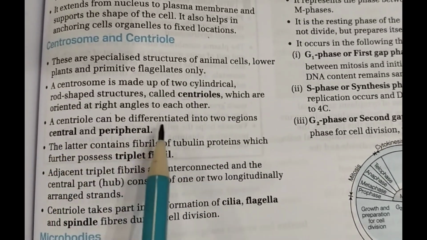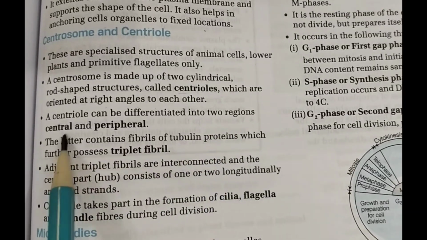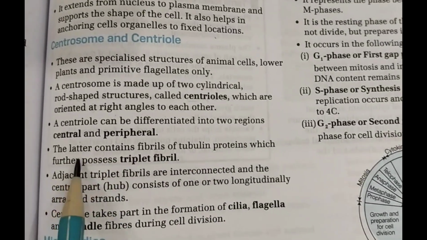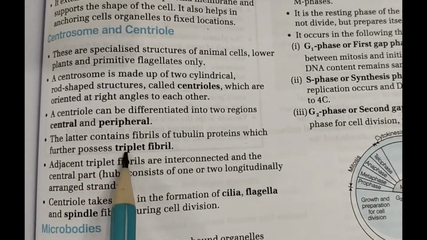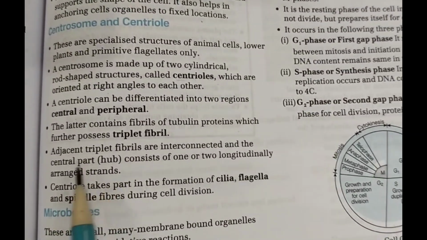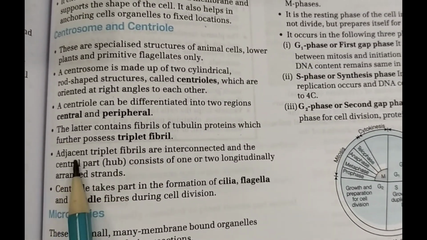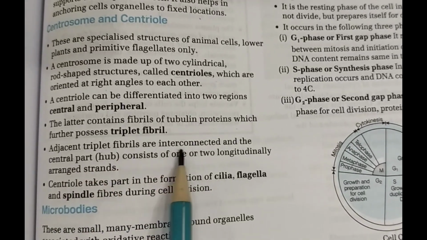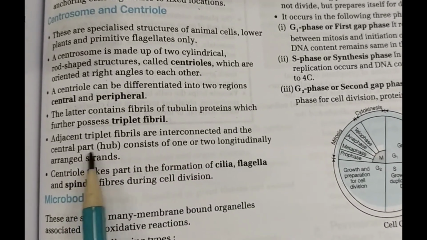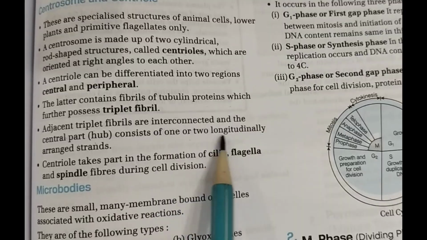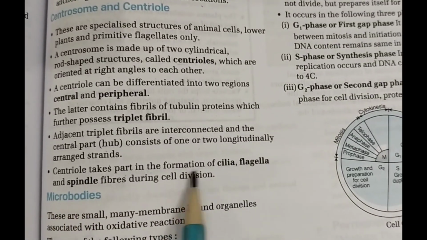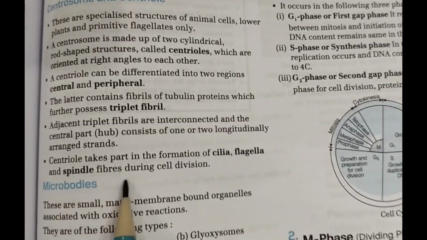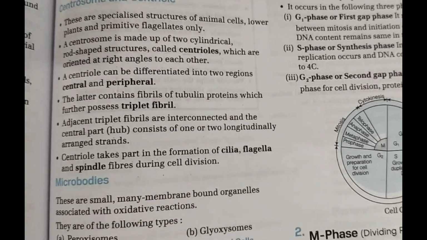A centriole can be differentiated into two regions, central and peripheral. The latter contains fibrils of tubulin proteins, which form triplet fibrils. Adjacent triplet fibrils are interconnected, and the central part, the hub, consists of one or more longitudinally arranged strands. Centriole takes part in the formation of cilia, flagella and spindle fibers during cell division. Right?